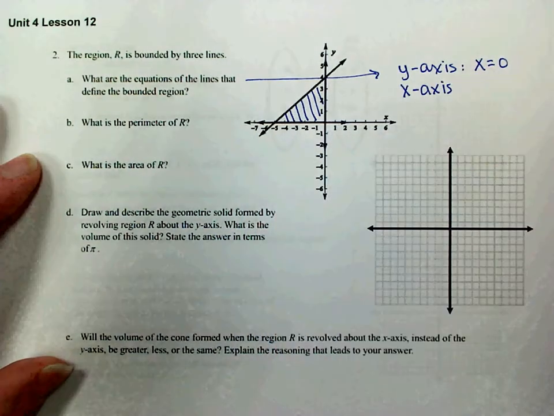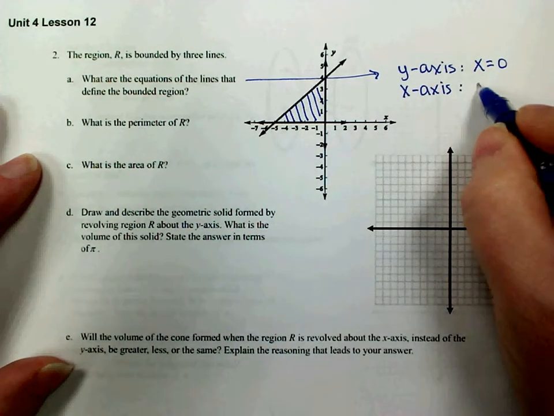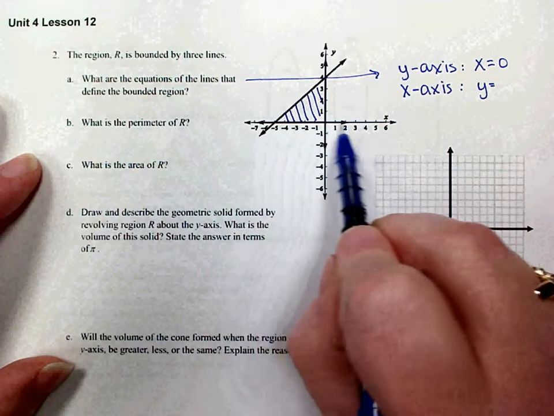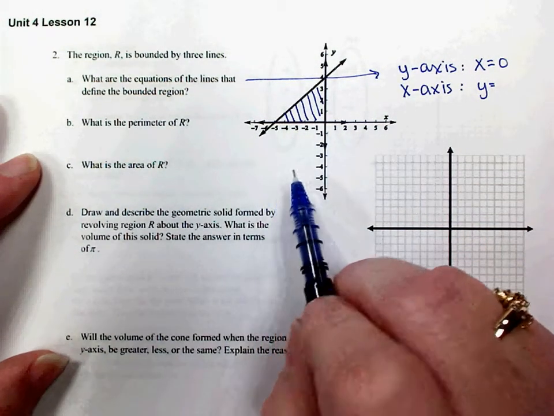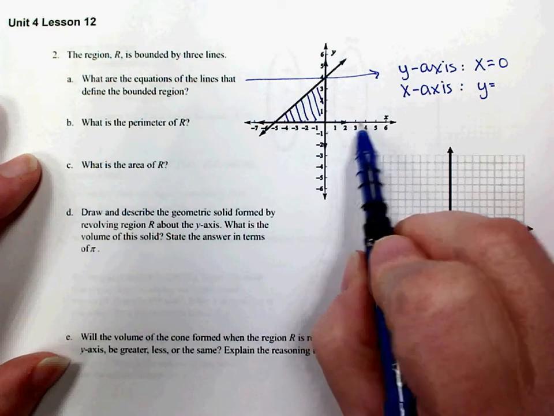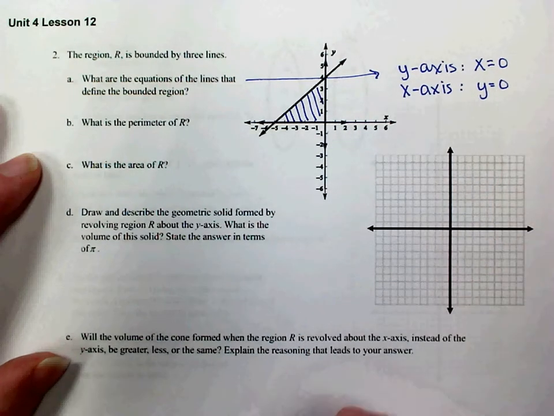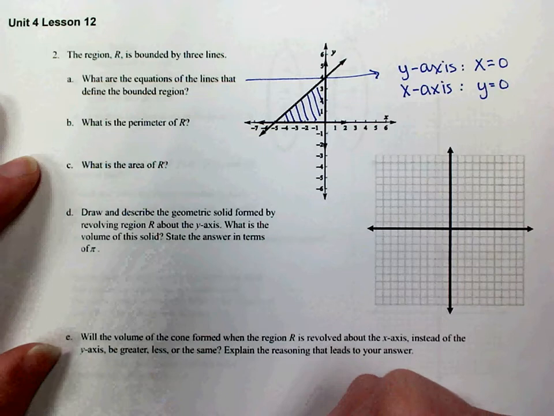The x-axis is when all the y's have the same number. So horizontal line is always a y equals equation. Every single point on the x-axis has a y of 0. This is 1, 0, 2, 0, 3, 0, and so on. So the equation of the x-axis is y equals 0.